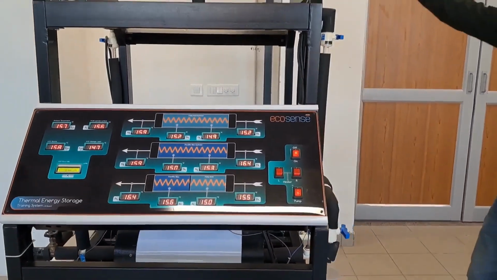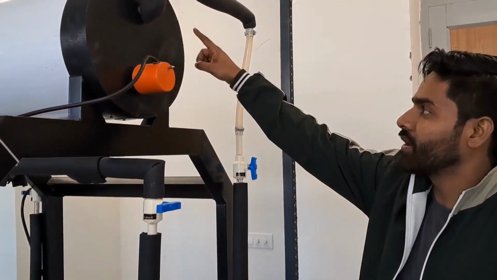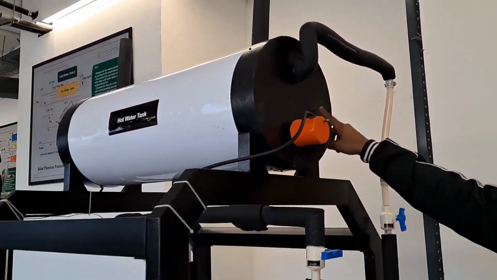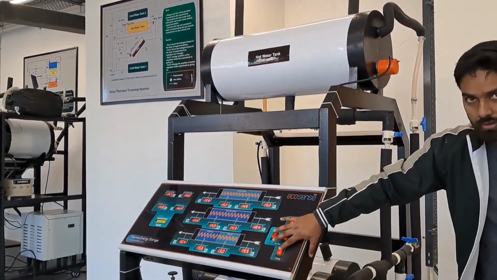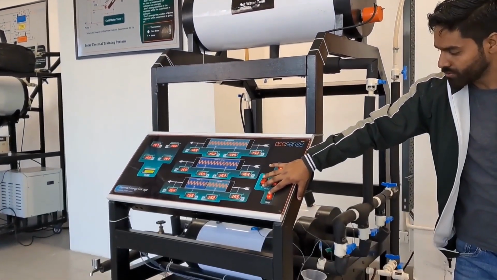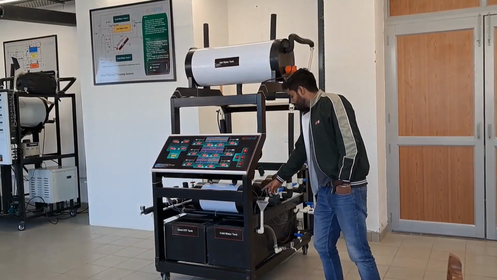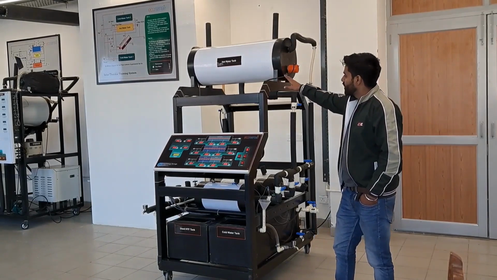To switch on the pump, we use the pump switch. The water starts flowing from the cold water tank to the hot water tank, and once the tank is filled, we have to switch off the pump. Once the hot water tank is filled, we have to heat up the water so that it can be used as the HTF.